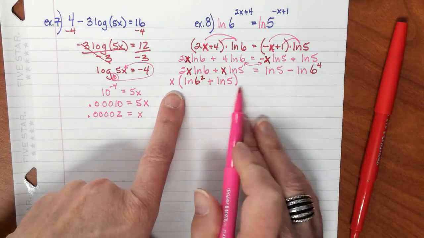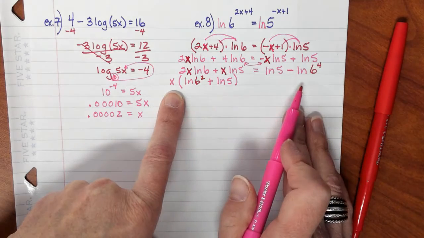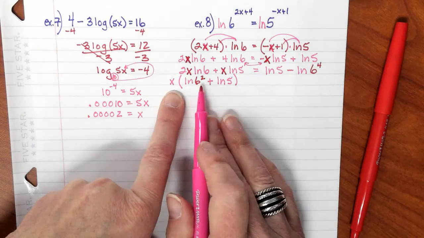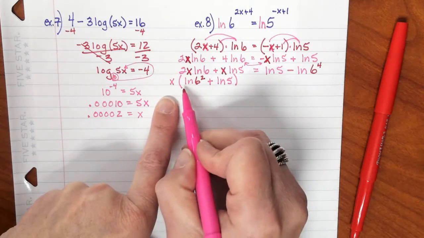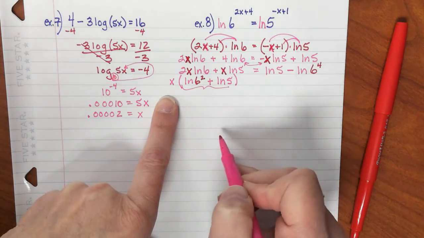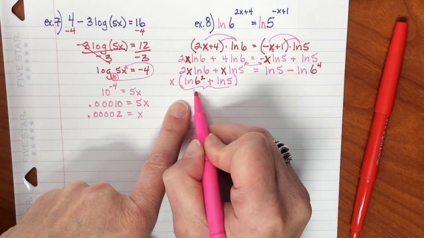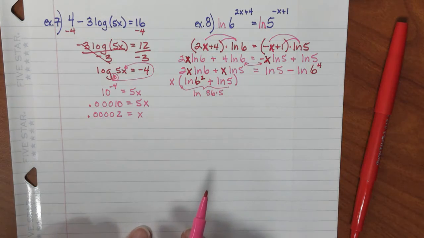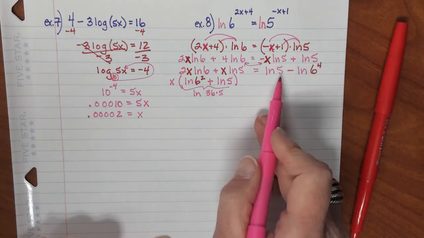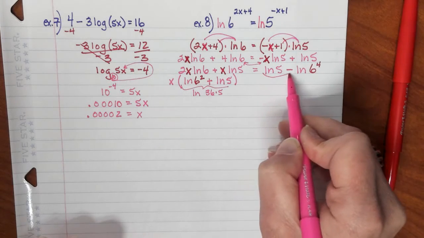Now I'm going to divide both sides and move this over here. Now what is this? If I just play with this part right here, that's the natural log of 36 times 5, correct? And I'm going to put that over here with the natural log of 5.